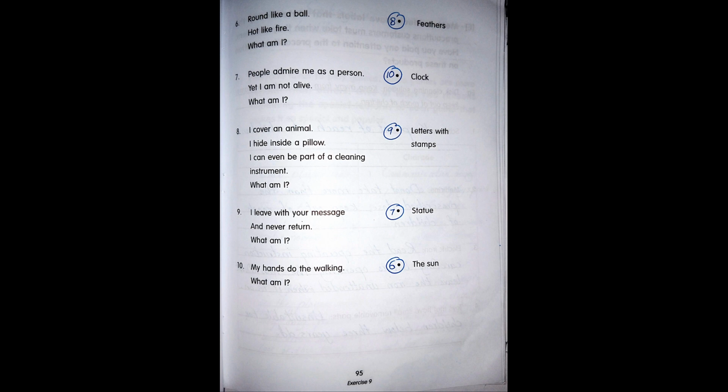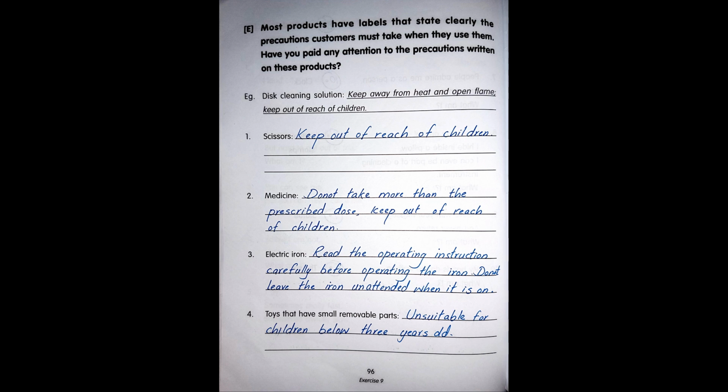7. People admire me as a person, yet I am not alive. What am I? Statue. 8. I cover an animal, I hide inside a pillow, I can even be part of a cleaning instrument. What am I? Feathers. 9. I leave with your message and never return. What am I? Letters with stamps. 10. My hands do the walking. What am I? Clock.